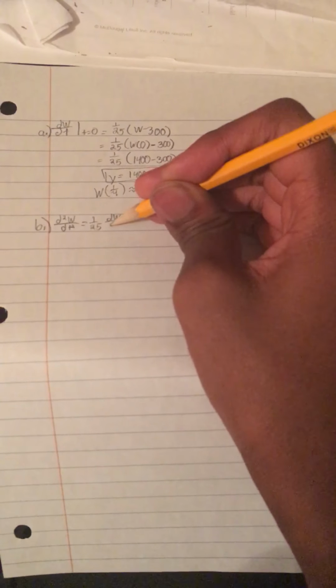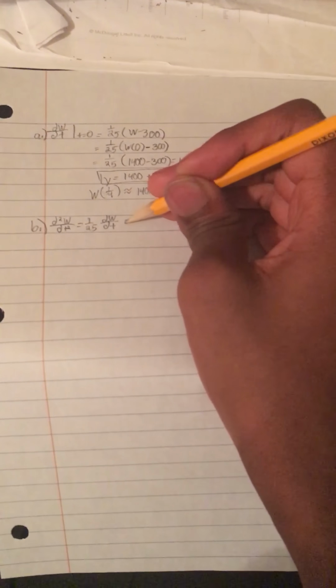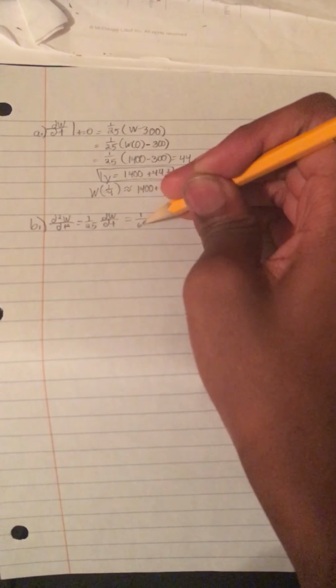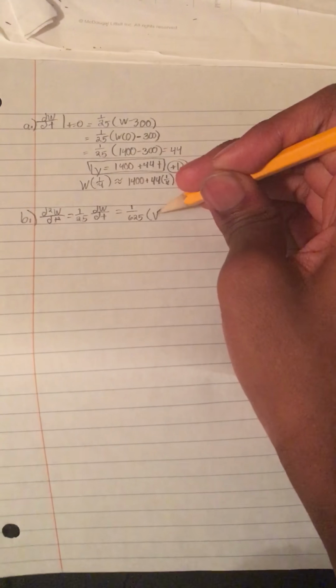So, of course, we're going to write it like this. The second derivative in terms of W, not in terms of t, but in terms of W, is 1 over 25 times dW over dt, which of course we already have, so we're going to put that there so we can recognize what we have to do, and then that will be 1 over 625 times W minus 300.